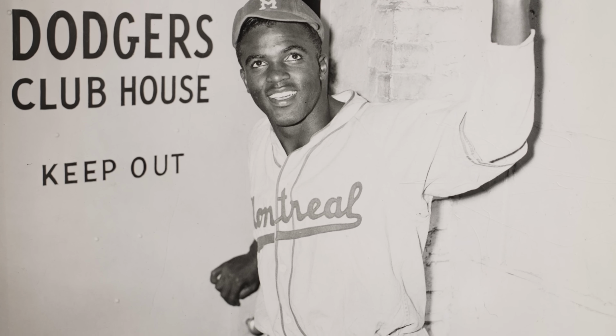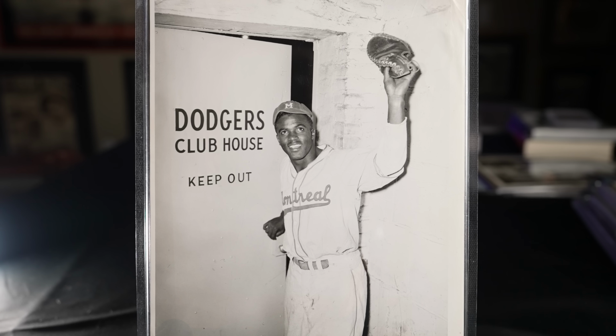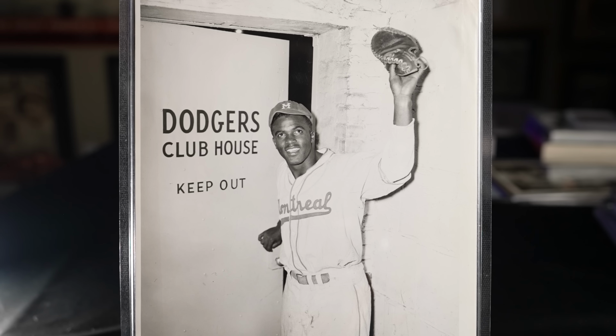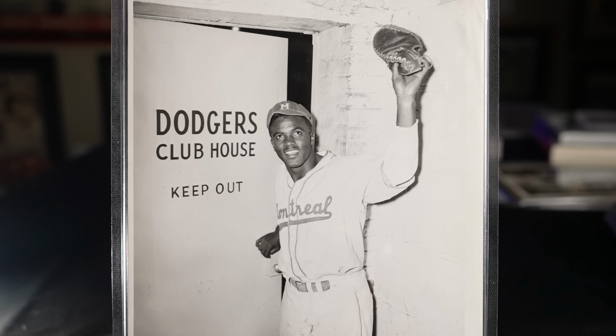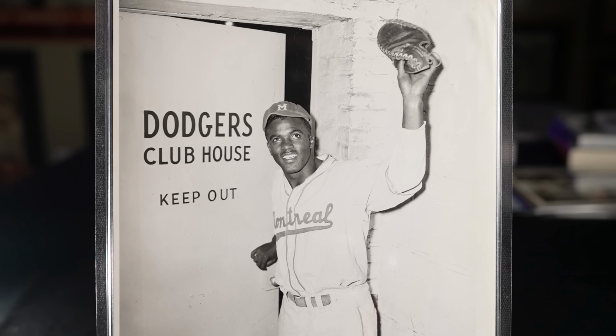Jackie Robinson, 1947, in a Montreal jersey there. It kind of is interesting because he's smiling, he's waving, he's obviously wearing the uniform of their AAA team against the door of the Dodgers. It's like, hey, I might be in Montreal right now, but I'm going to go through this door. I'm going to come play for the Dodgers. Yeah, it's got a neat look to it for sure.